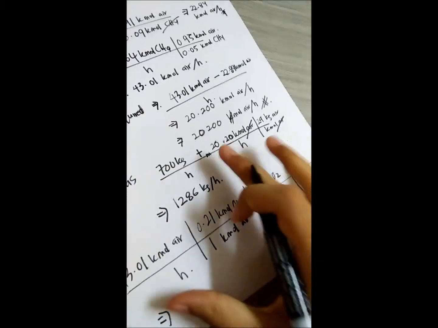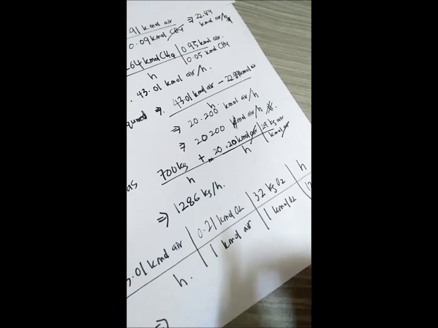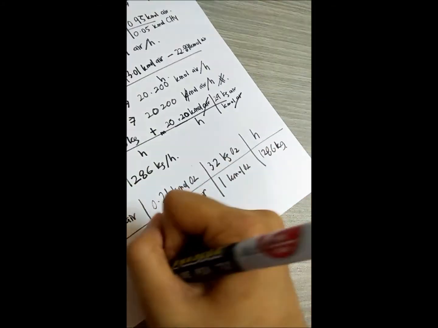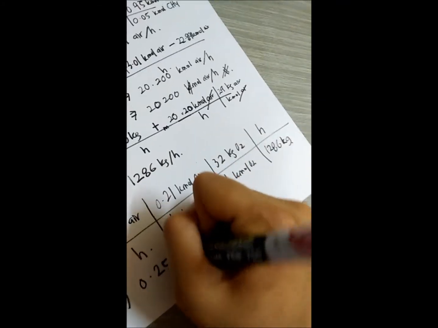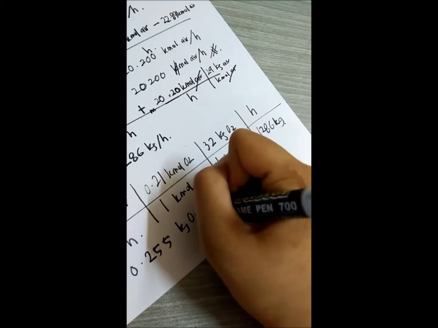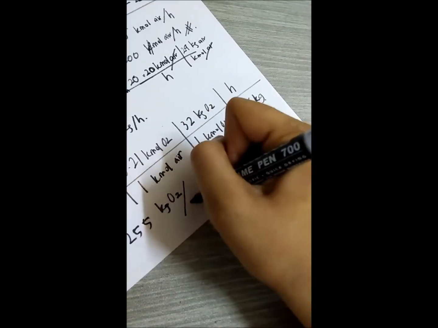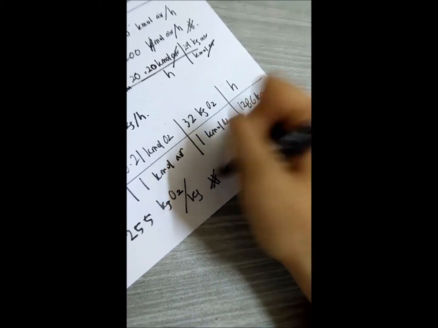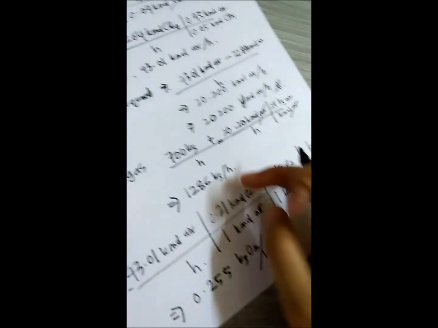You get the final answer: the mass fraction of oxygen in the product is 0.255 kilogram of oxygen per kilogram of the mixture.